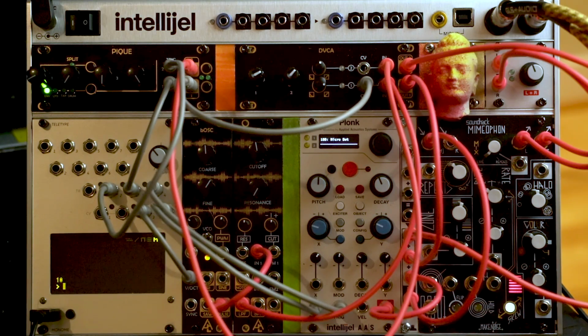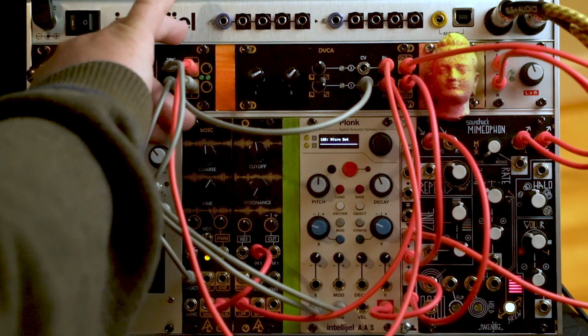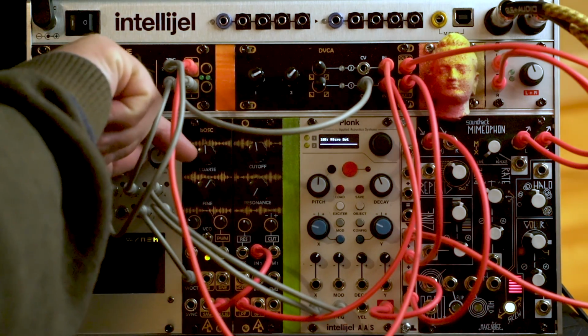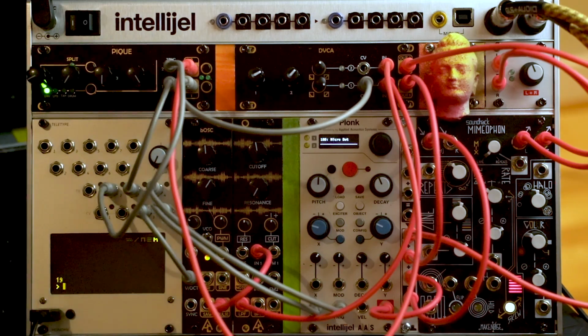So if we call param, we get the current value of it. It's 10 there, 19 there, turn it all the way down, I should get a 0. So you can configure what you want it to be between. So you can say that you want your param to be between 0 and 10, or 0 and 100, or whatever you want.